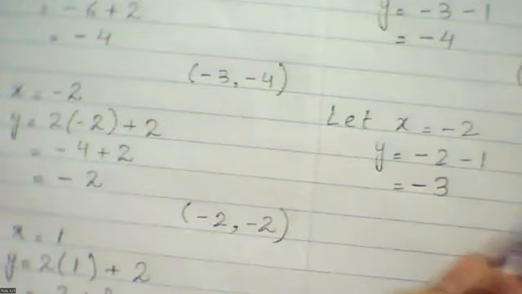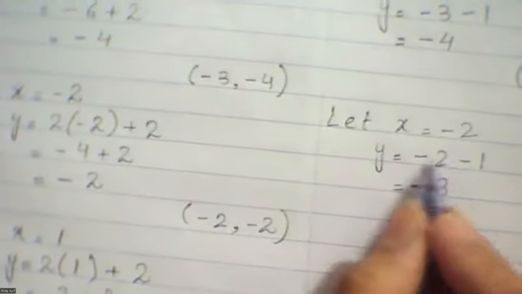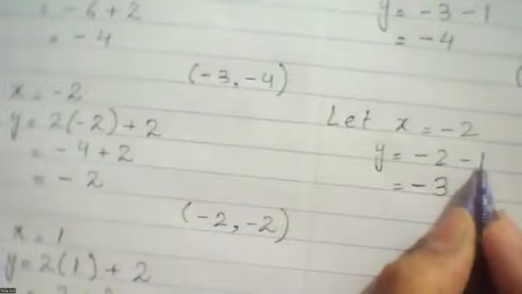When signs are the same, we add the numbers and keep the sign that is already there. For example, minus 2 minus 1 gives you minus 3. If we have plus 2 plus 1, we get plus 3. Same signs, we add.